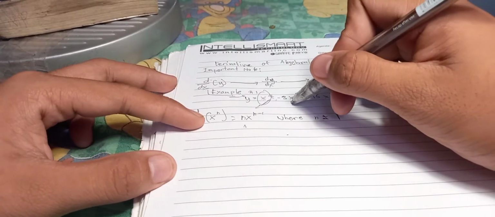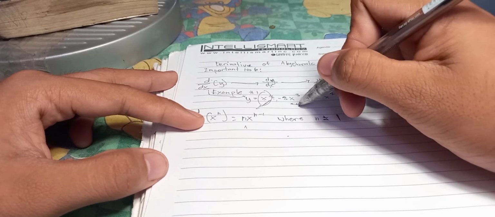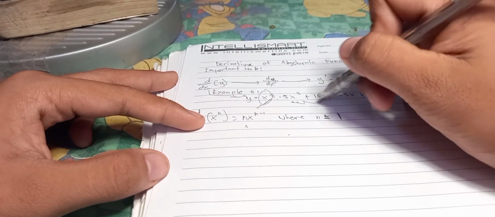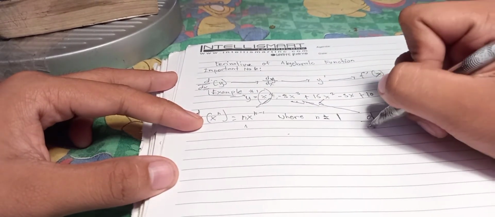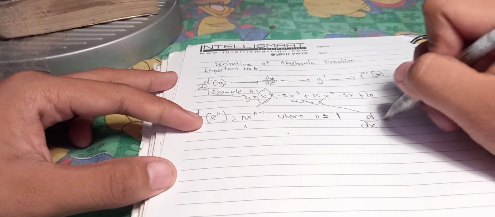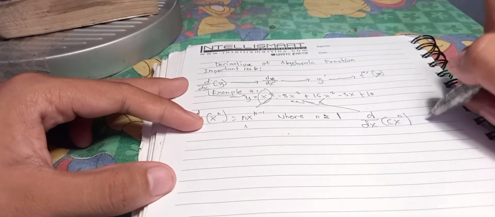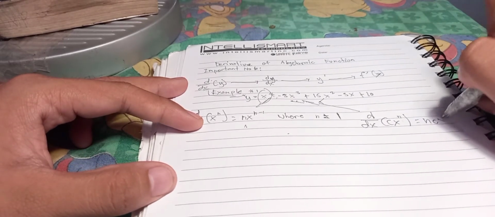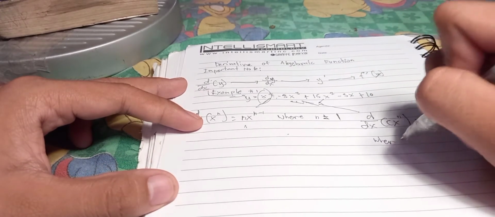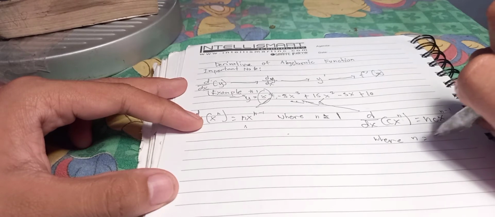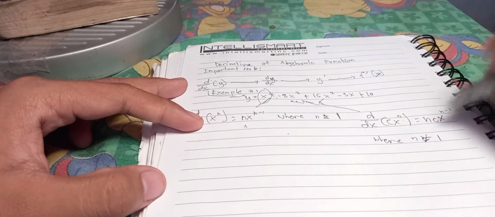So, for the terms negative 3x raised to the power of 3 and 15x squared, we will use this formula: d over dx of cx^n equals ncx^(n minus 1), where n is not equal to 1.